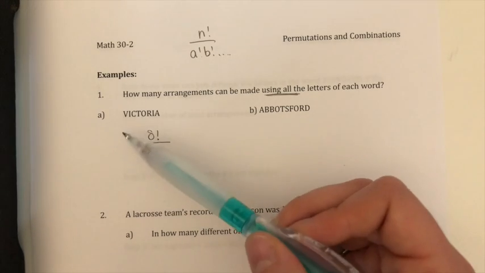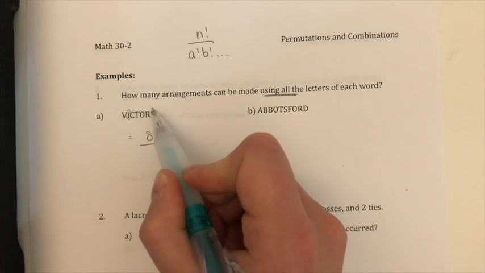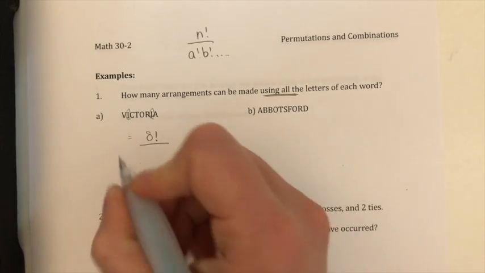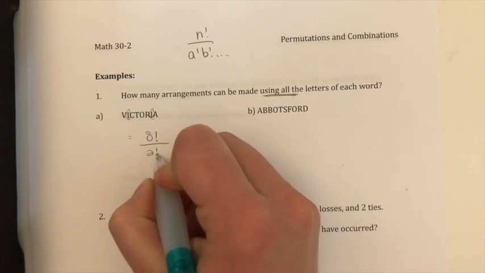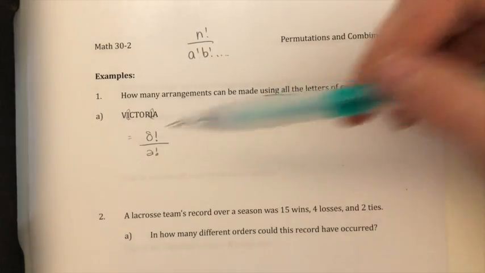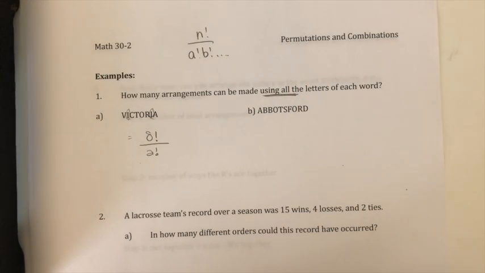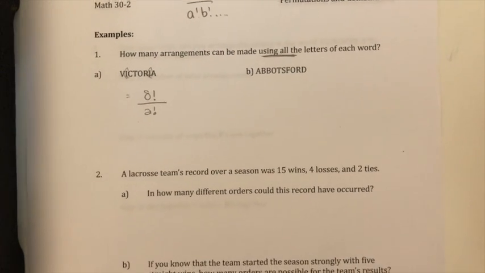And then we want to look at, okay, do we have repetition? So in Victoria, we have 2 i's. So what that means is we have to divide by 2 factorial to represent the fact that if I switch the places of those i's, it doesn't actually make a new word. Or sometimes we use "word" with air quotes to say it's a combination of letters, not necessarily a word. It may not be in the dictionary, but we're still going to call it a permutation.